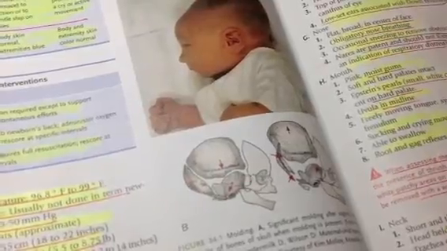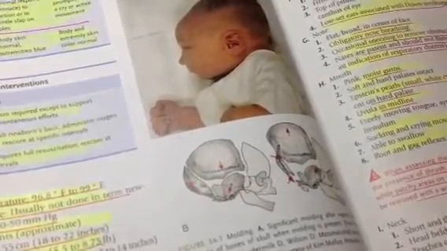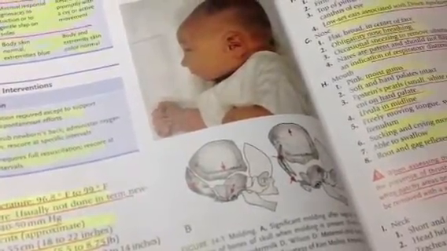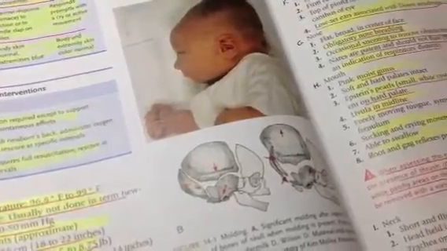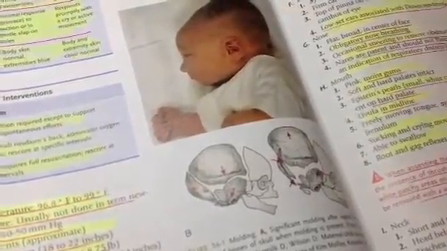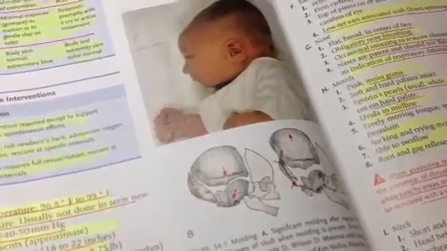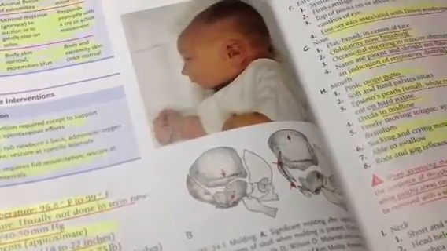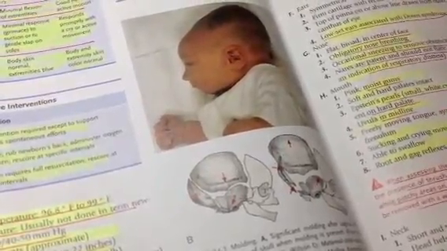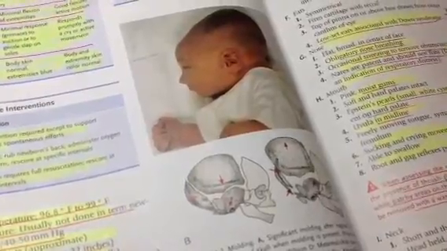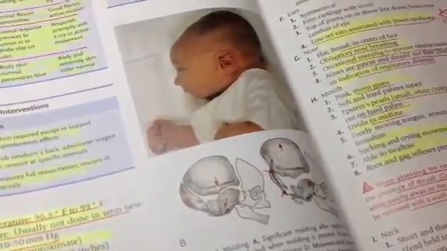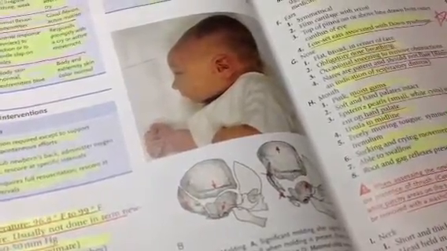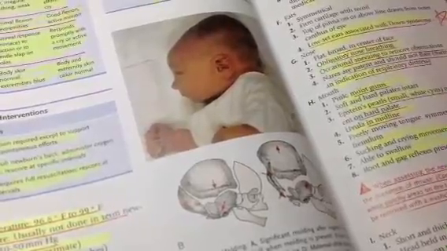Cephalocaudal development. Bones of the skull are not fused. Sutures, connective tissue between the skull bones, are palpable and may be overlapping because of head molding, but should not be widened. Fontanelles are ossified membranous tissues at the junction of the sutures. Molding is asymmetry of the head resulting from pressure in the birth canal. Molding disappears in about 72 hours.